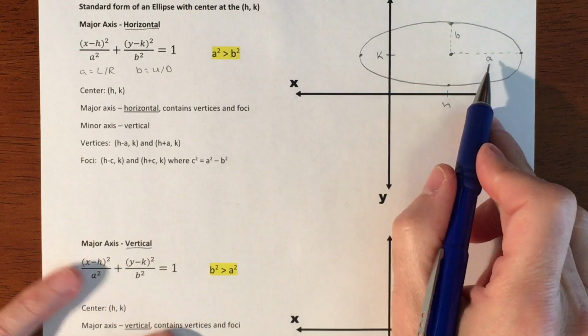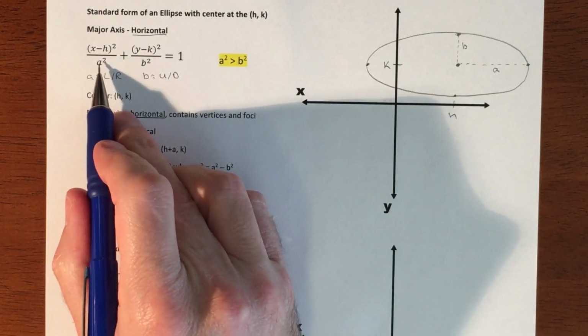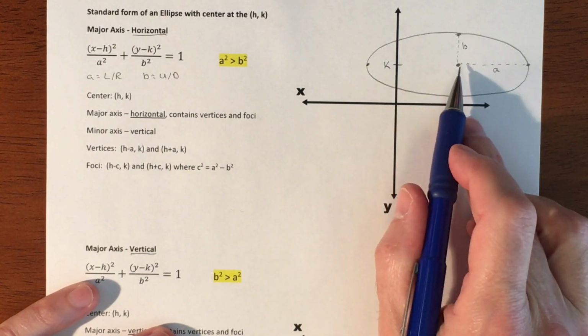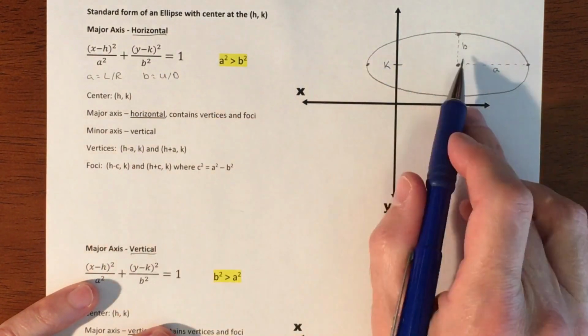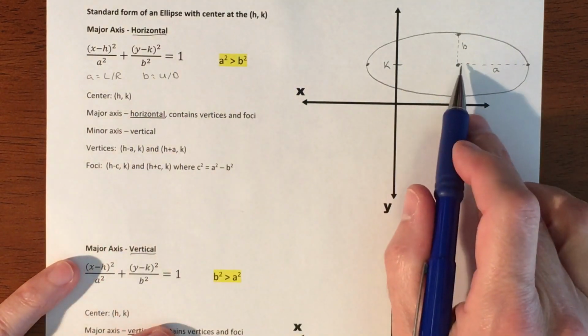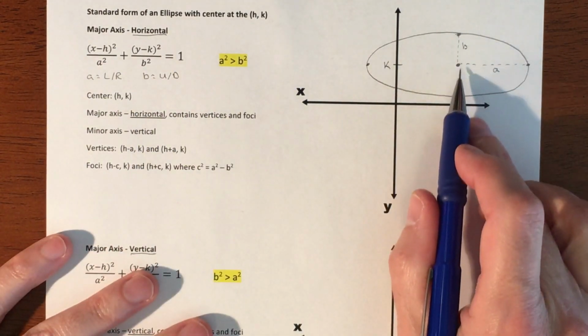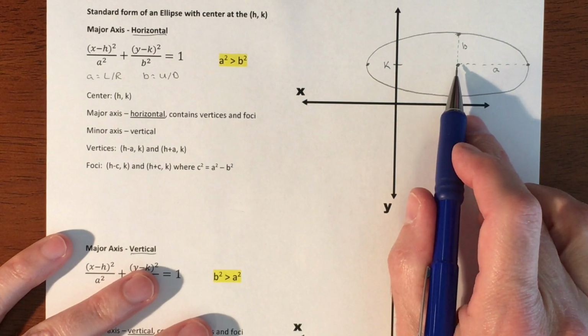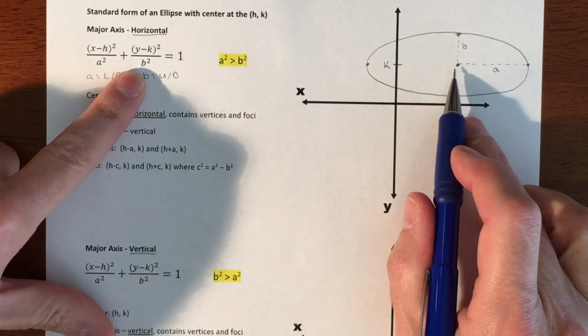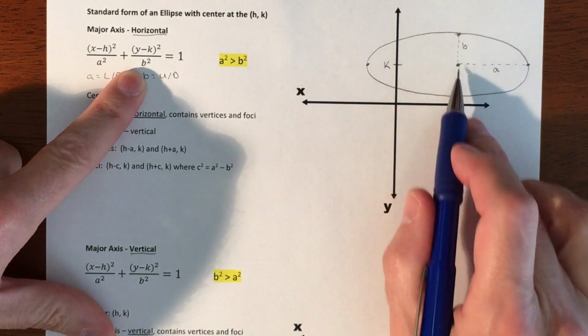That a value would have come from us square rooting the denominator, and if it was 5, then we go 5 in that direction, 5 in that direction. And if our b value comes from square rooting b squared, let's say it was a 2, so we go up 2 and down 2. So once you have your center, you'll just figure out the square root of this and the square root of this, and that's telling you your left and right and your up and down.